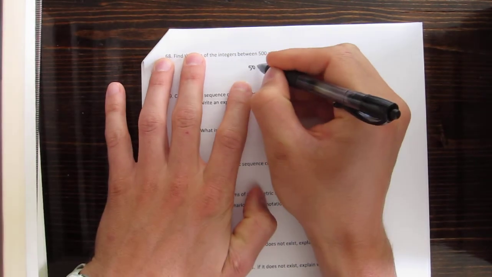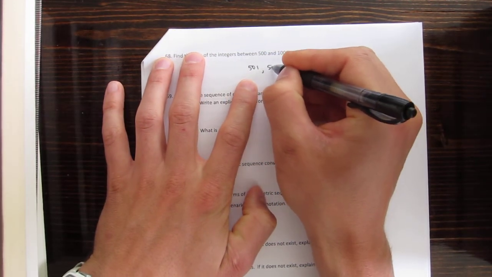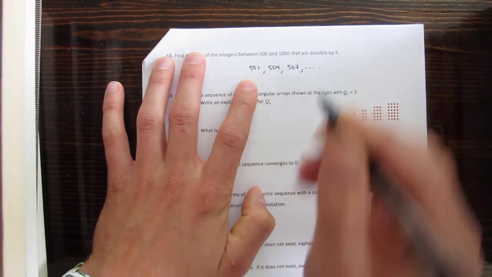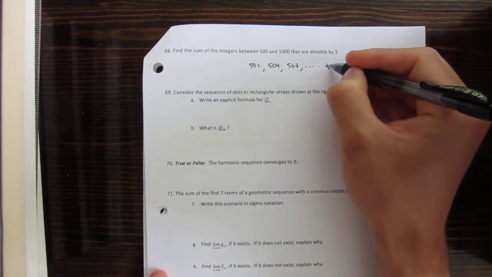So 501 followed by 504 followed by 507, and so on. These are all divisible by 3. Is 1000 divisible by 3? No, but 999 divided by 3, yes. So it should go all the way up to 999.